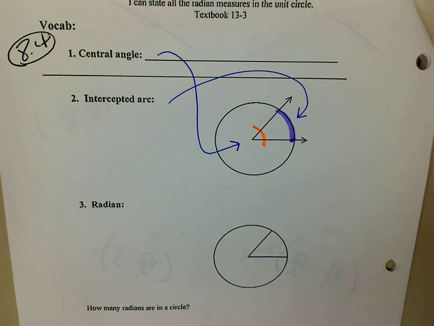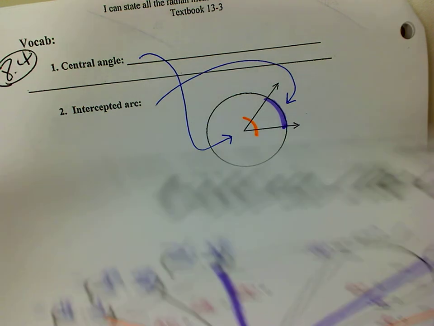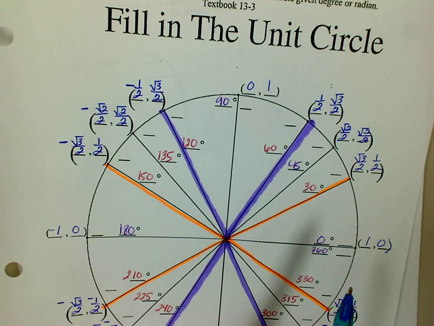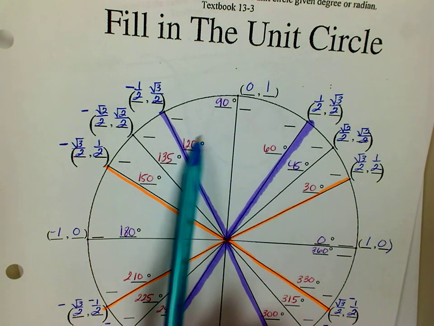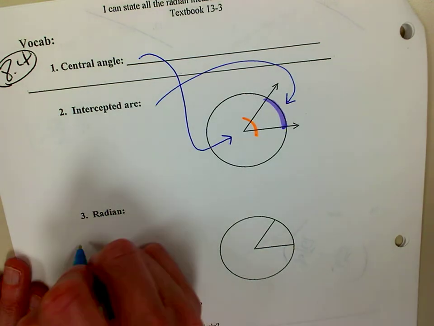Now, the radian, that's kind of more involved. To get a radian, that's the extra space on the unit circle that I talked about on 8.3. We're going to fill these in eventually. Those are where all the radians go. Here's the definition of a radian.